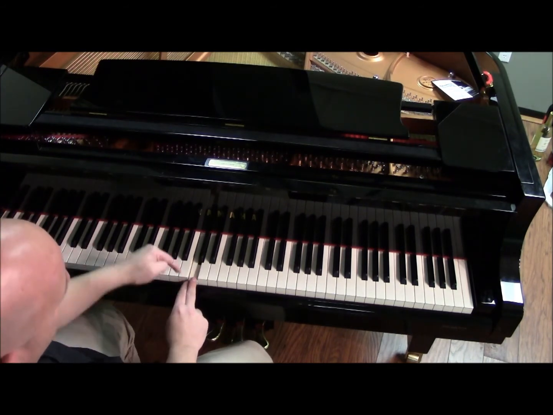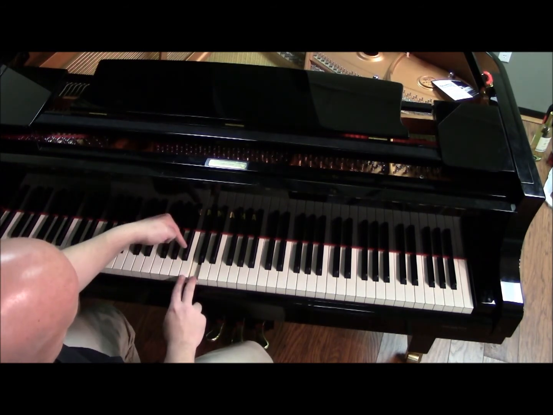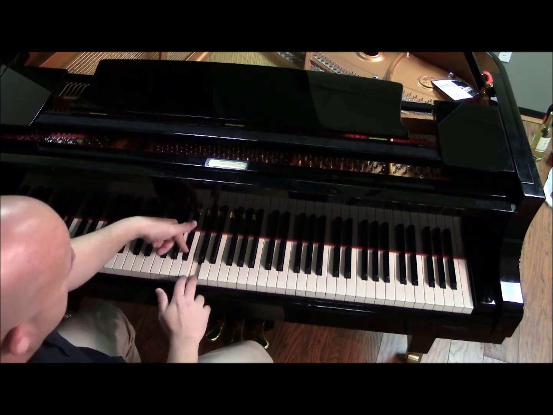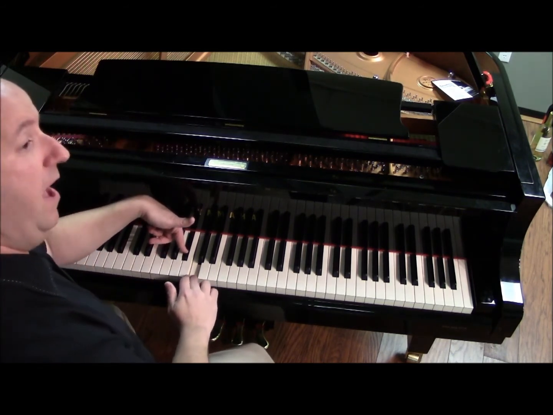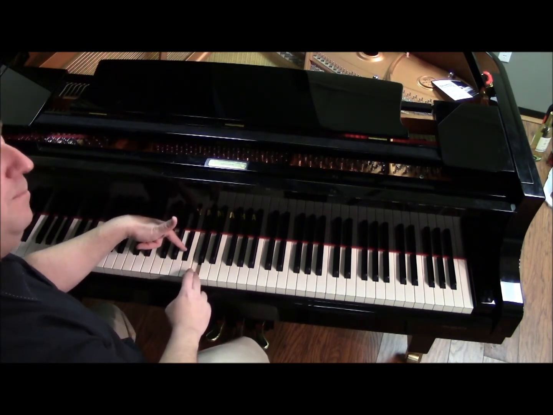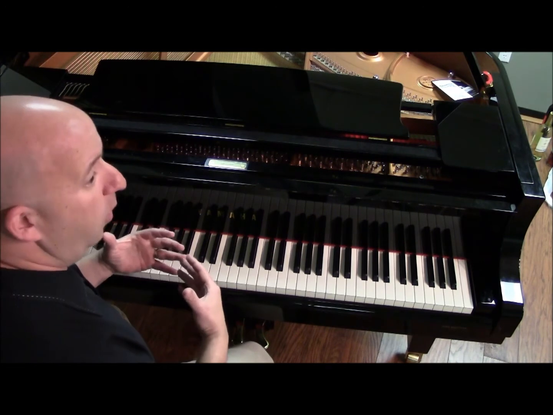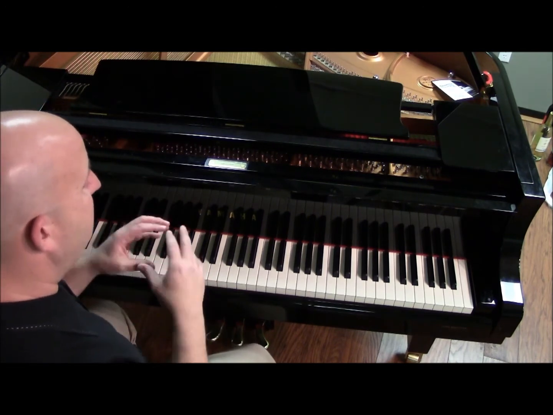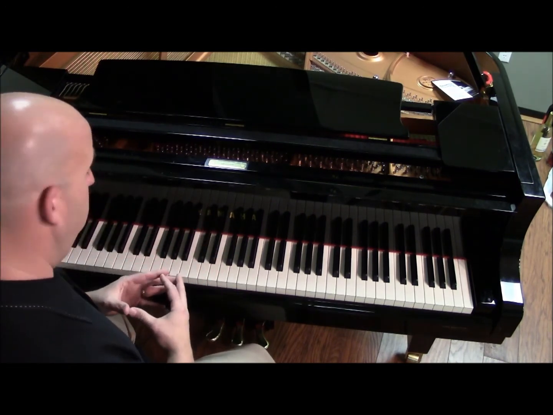To do it down, I know that this is a half step, and so one more half step, two half steps equal a whole step, and these two notes together are the whole step. Notice there's one note in between these two. That's what a whole step equals. And so you have to know what half steps and whole steps are.